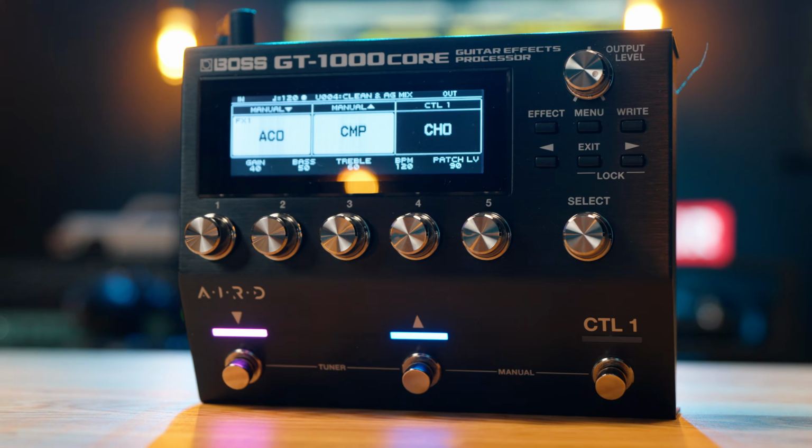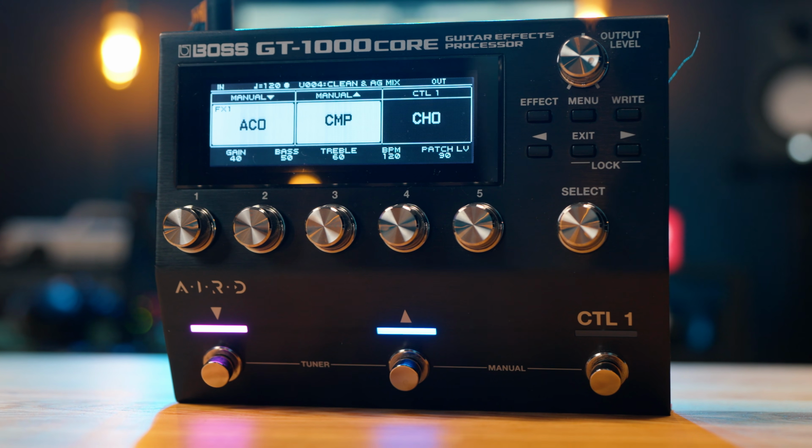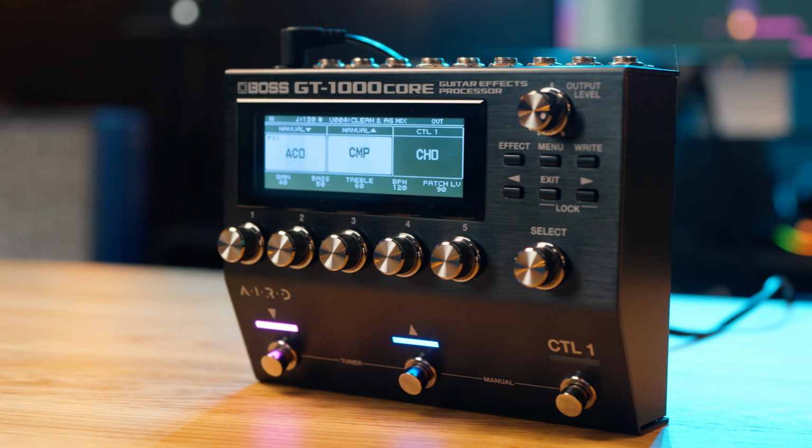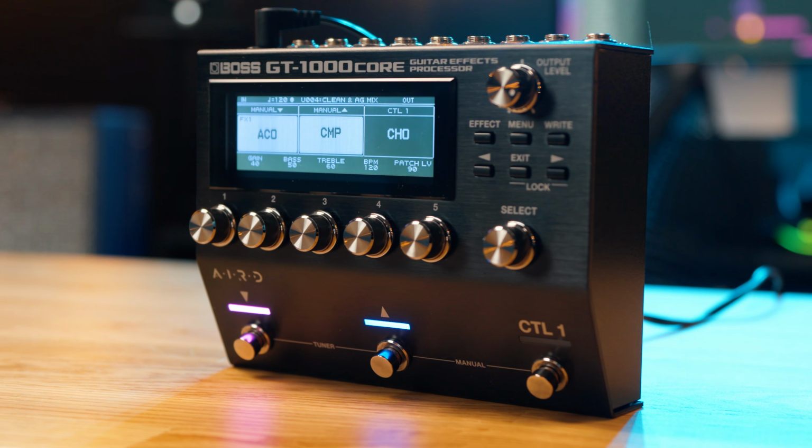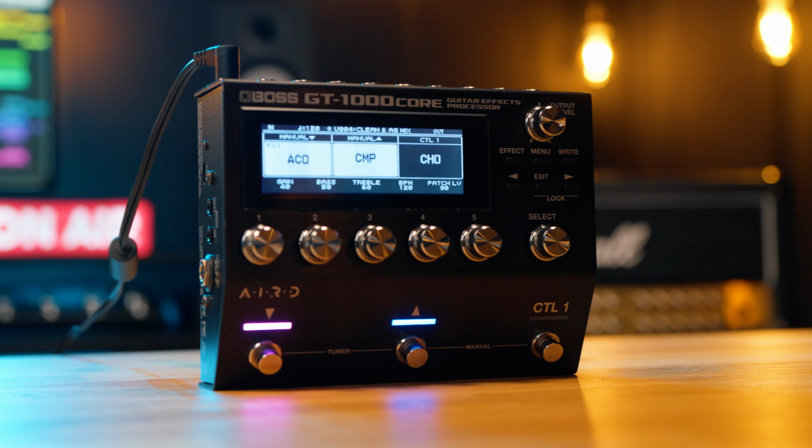Now, probably one of the best features of the GT-1000 core is its size. It's very compact, doesn't take up much space on your pedal board, but with that compact form factor does also become limited functionality with Footswitches. As we've already discussed in today's video, you can extensively customize these Footswitches and layer them up with multiple different functions assigned to each single Footswitch.